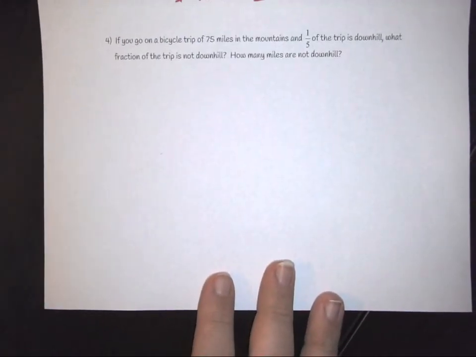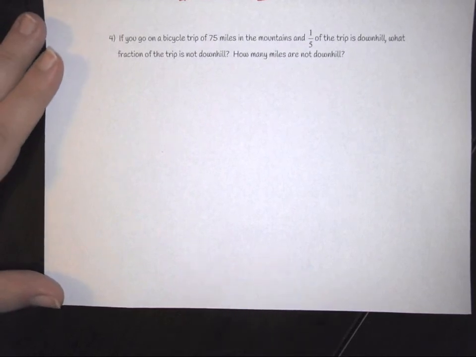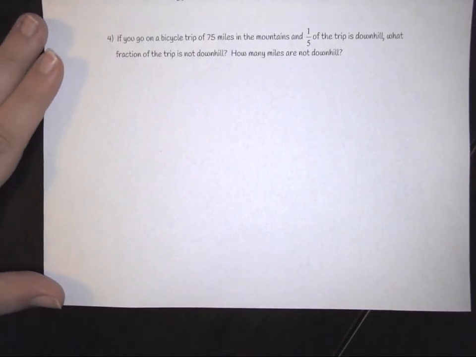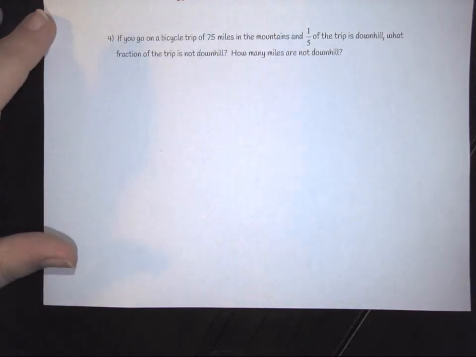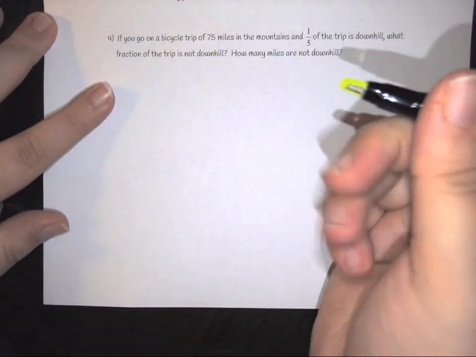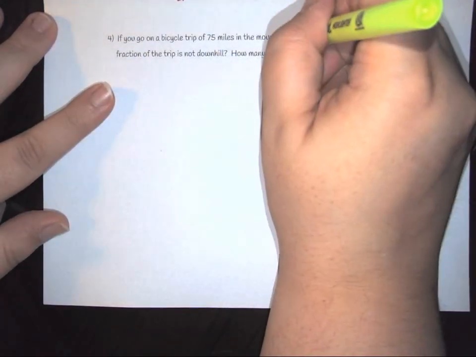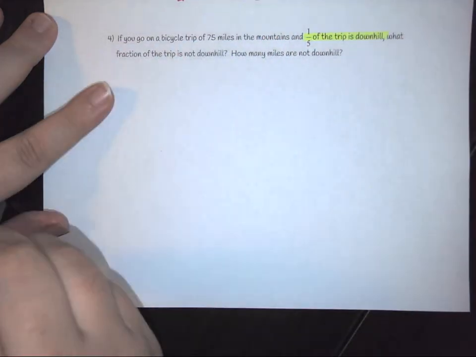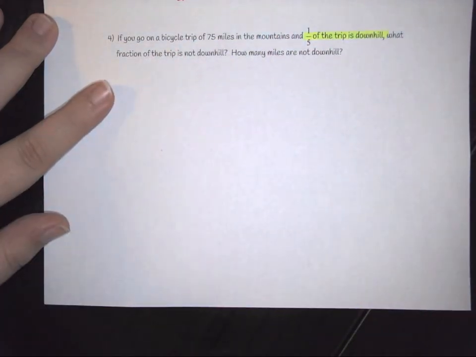Last is kind of one of my favorite examples. We're talking about a bicycle trip that is 75 miles in the mountains, and 1/5 of the trip is downhill. What I will tell you is that this piece here, where we're talking about 1/5 being downhill, is one of the more important pieces of the problem that we need to pay attention to.